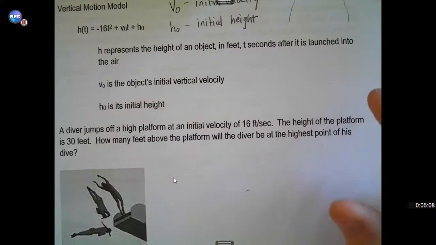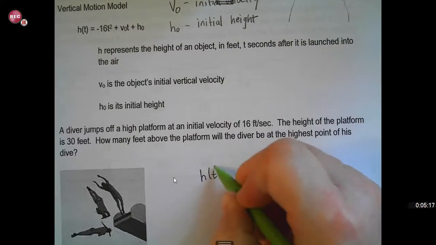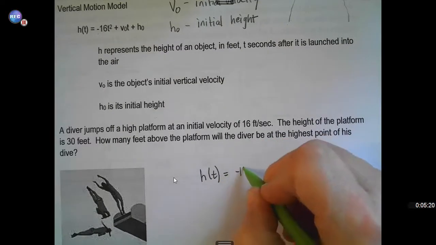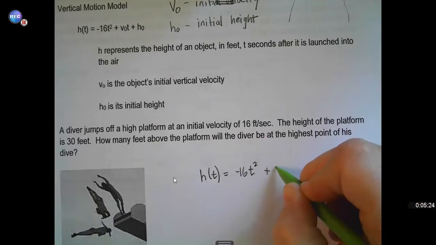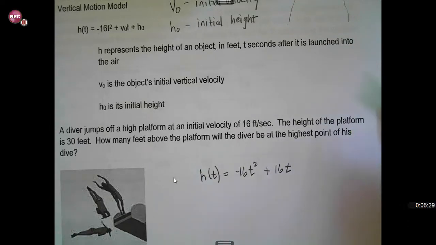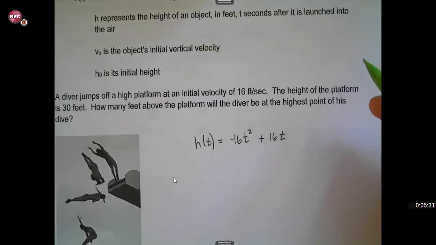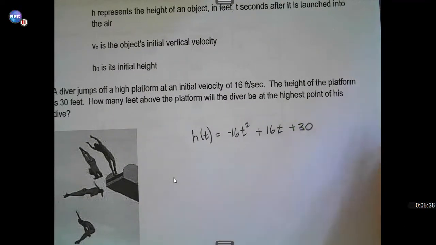So a diver jumps off of a high platform at an initial velocity of 16 feet per second. So h of t equals negative 16t squared plus the initial velocity, 16t. The height of the platform is 30 feet, so that would be the initial height, so plus 30. And then we can answer any questions.